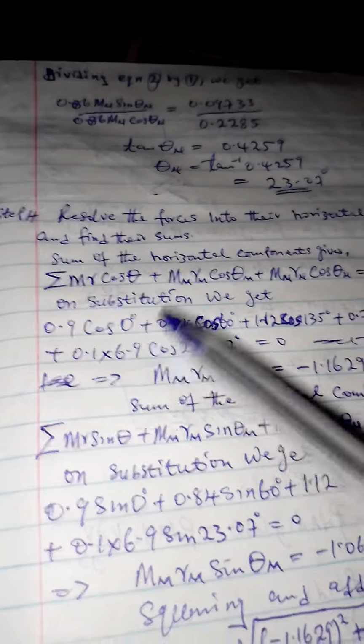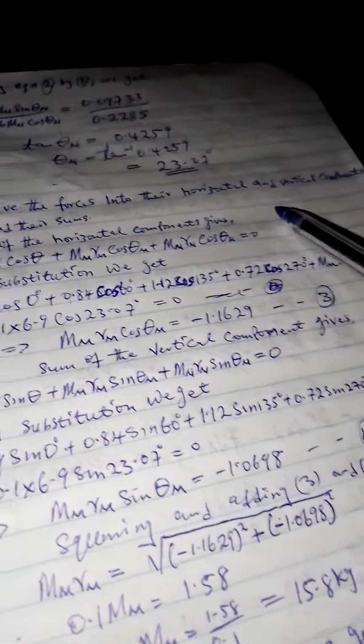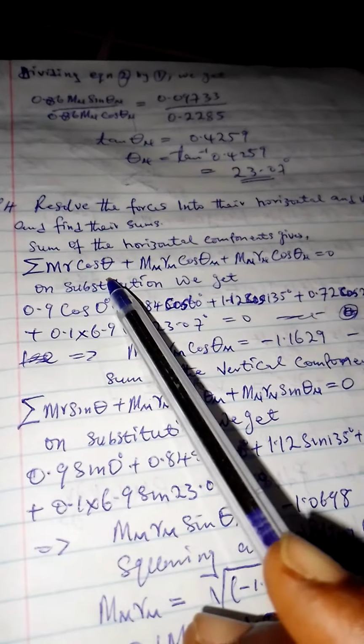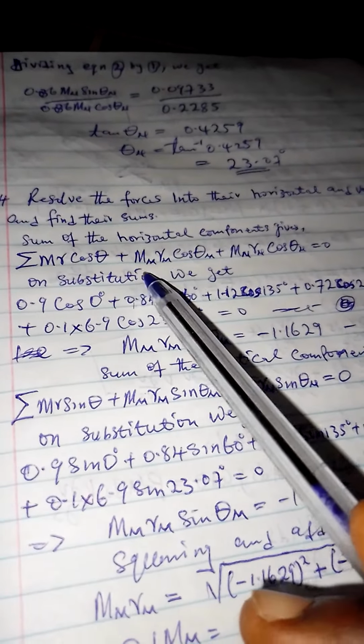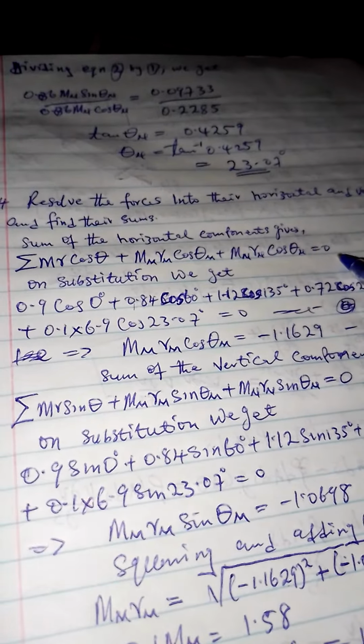So we now resolve the forces, the centrifugal force, into the horizontal and vertical components. So summation of all the forces plus summation of force at position m plus summation of force at position n is equal to 0.